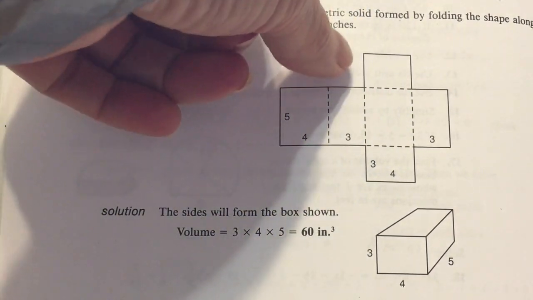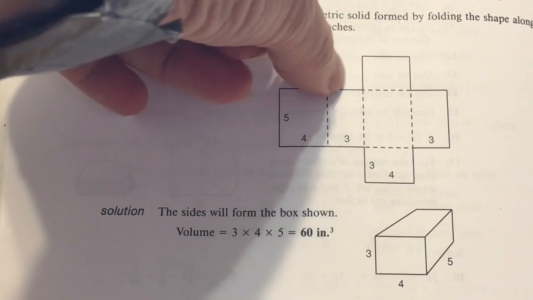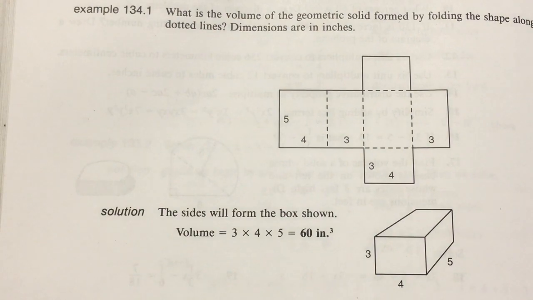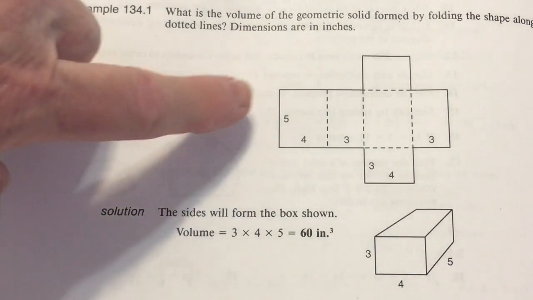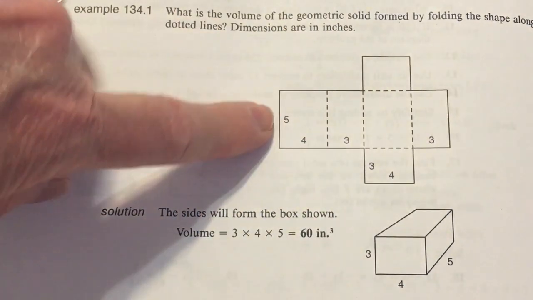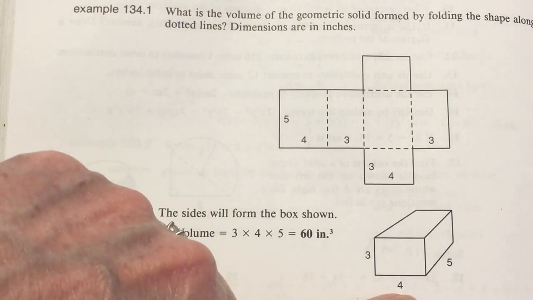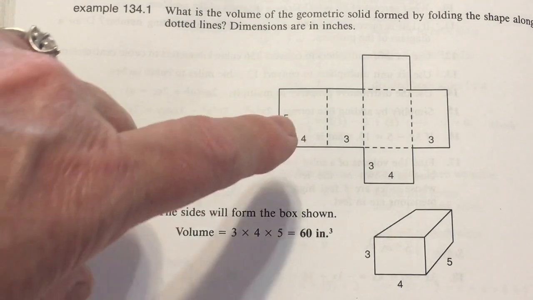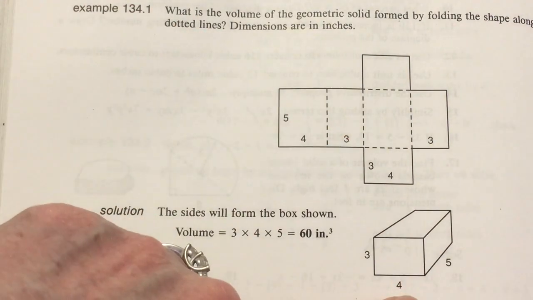And then this one here should be 3 because it matches this 3 when it folds up. So hopefully you can see how this flat figure is going to fold up to make this rectangular solid. And once we fold it all up, we have this box.